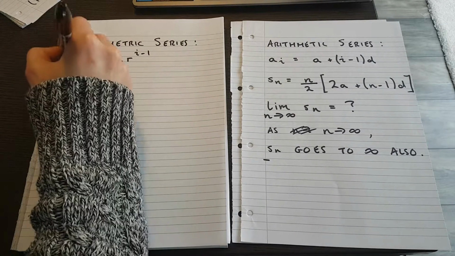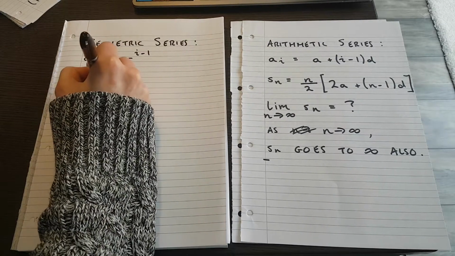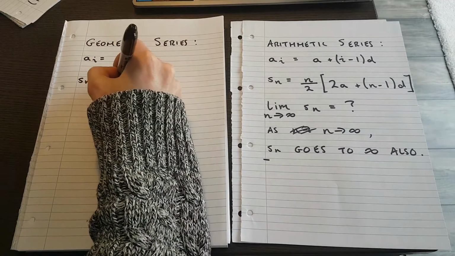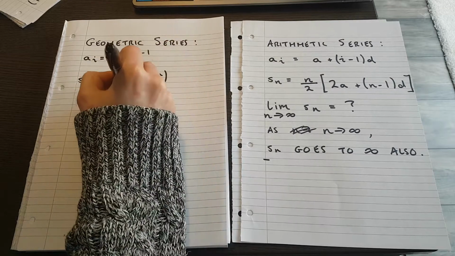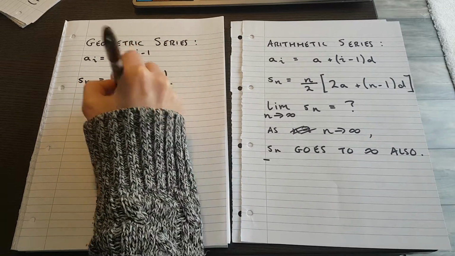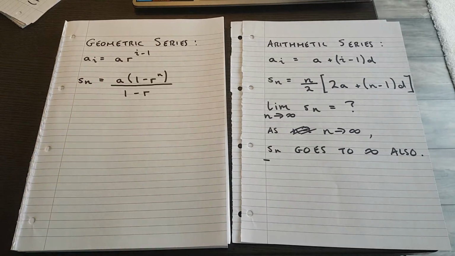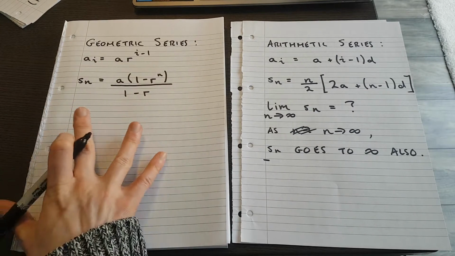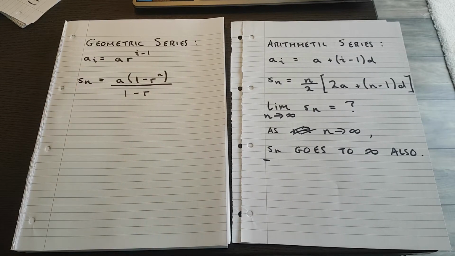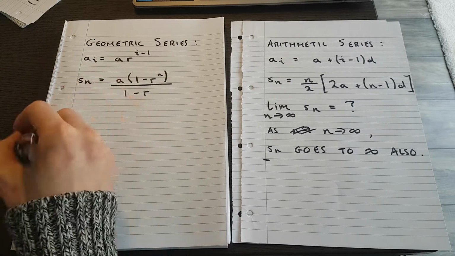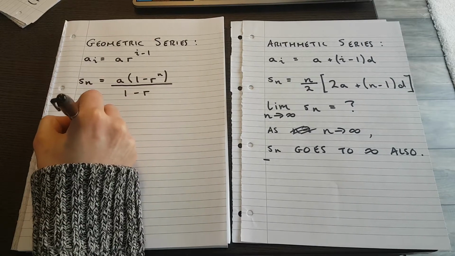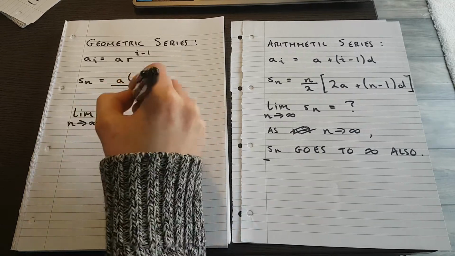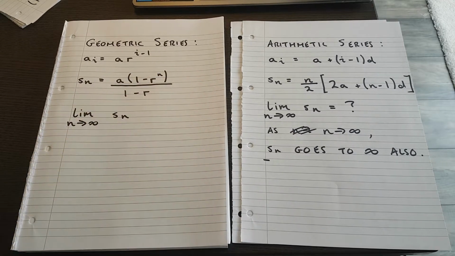And here, the sum to the nth value is a times 1 minus r to the n over 1 minus r. That's always true. This formula is always true. But what about the limit as n goes to infinity of S_n?